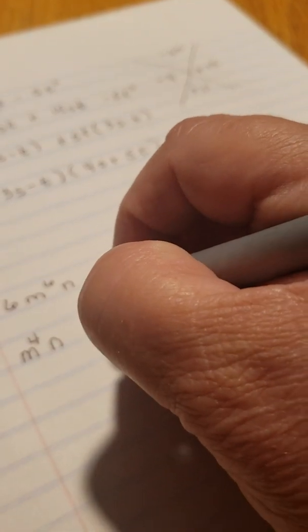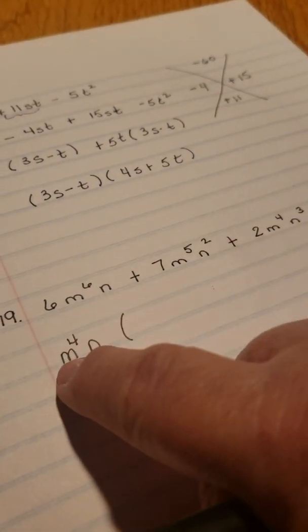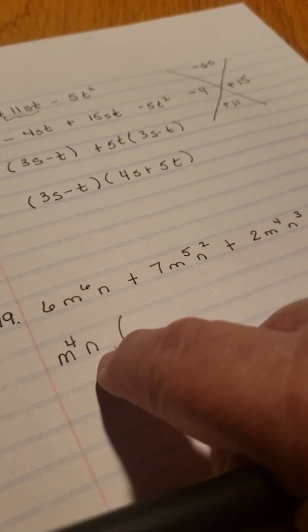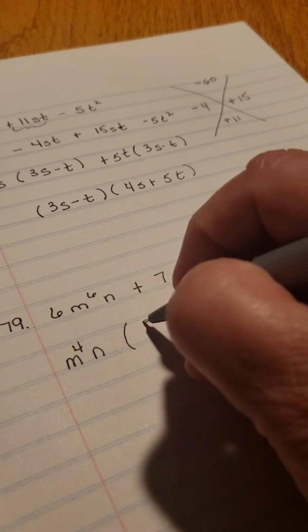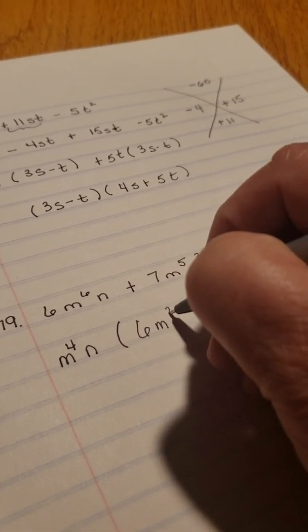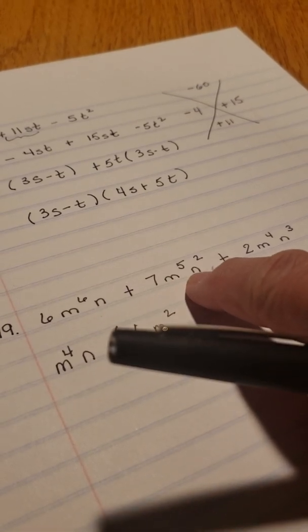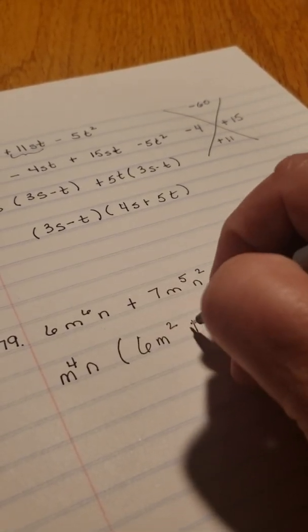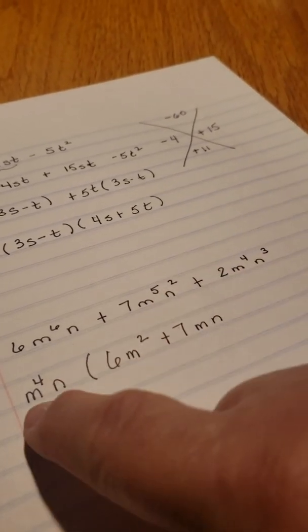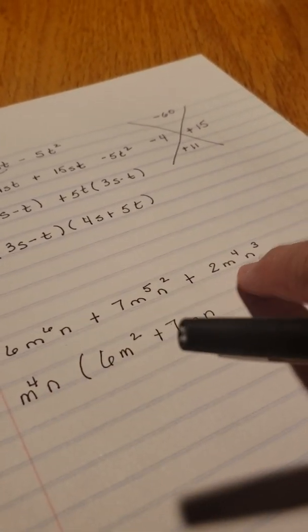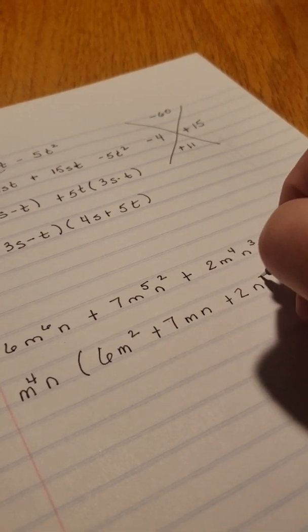I choose the smallest one, which is 1. So to go from 4m to the 4th n to 6m to the 6th n, I would need a 6m squared. To go from this to a 7m to the 5th n squared, I would need a 7mn. And to go from this to this, I would need a 2n squared.